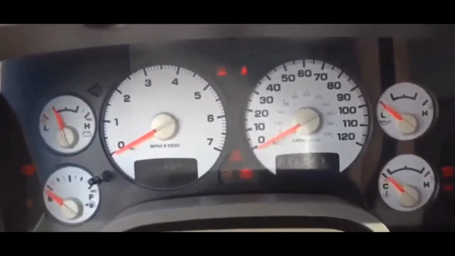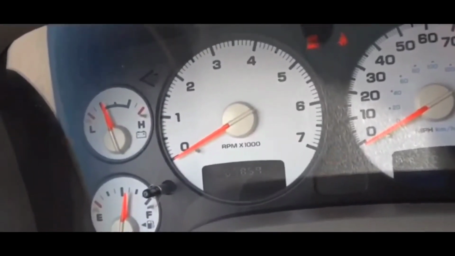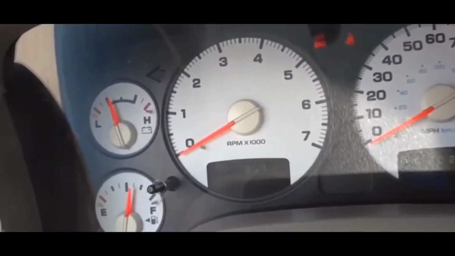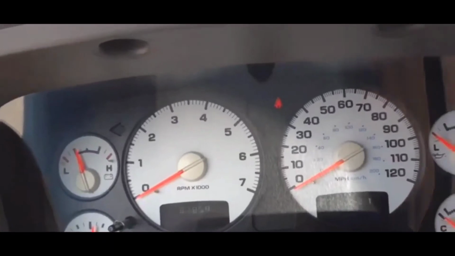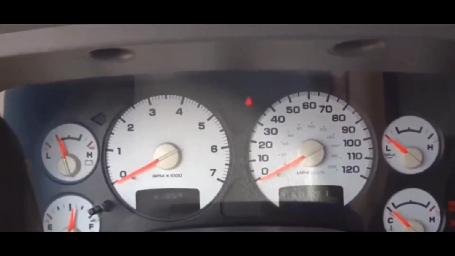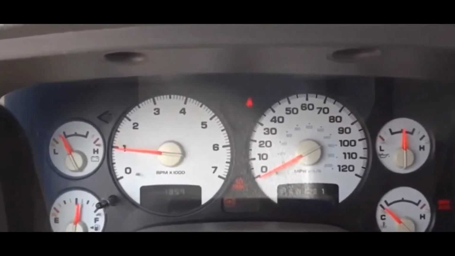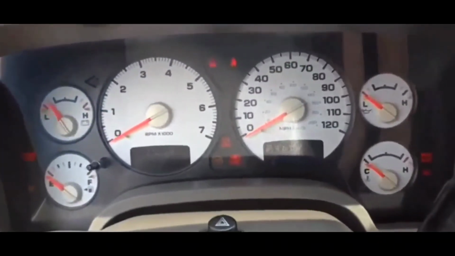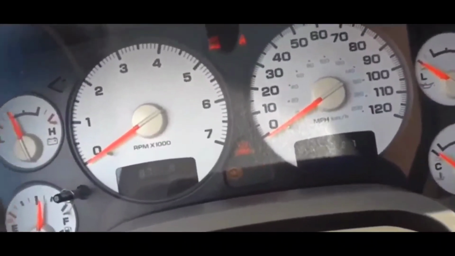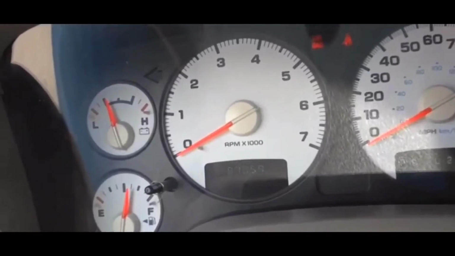Now, if you get this issue and it comes back, what you want to do is probably change out your transmission shift solenoid, and that could be pretty expensive, taking it to somebody to change that out. You could do it yourself. You're gonna have to drop the transmission pan and change out the solenoid.